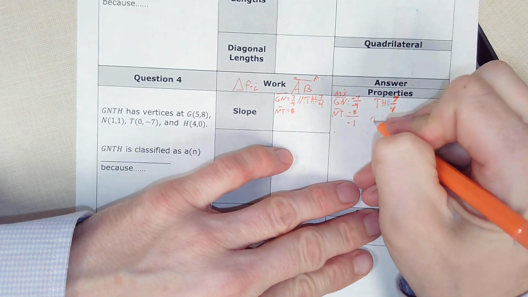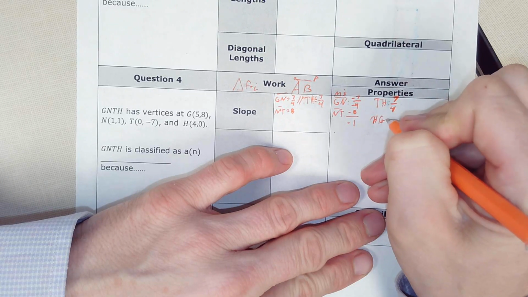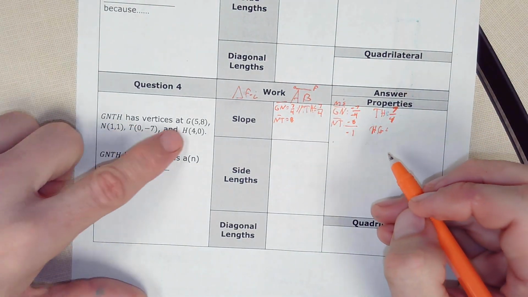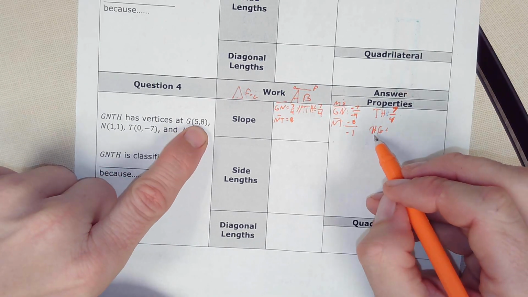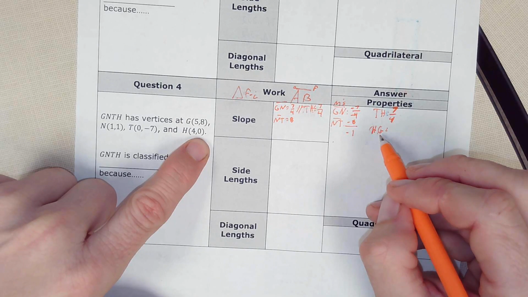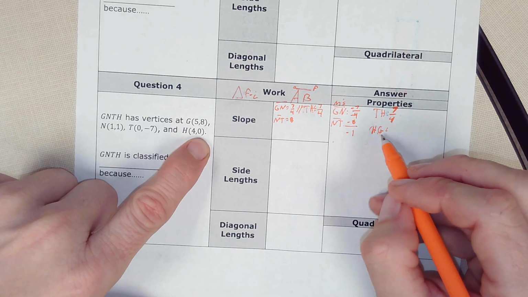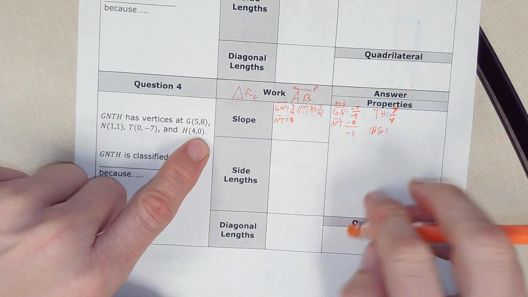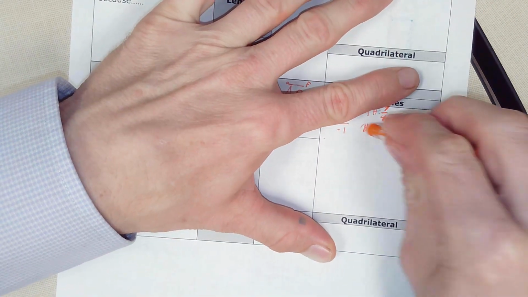I'm going to keep up with the labeling. HG equals, all right, so G is 8 minus 0 is 8. Wait a second. Oh no, it's HG. It should be HG.